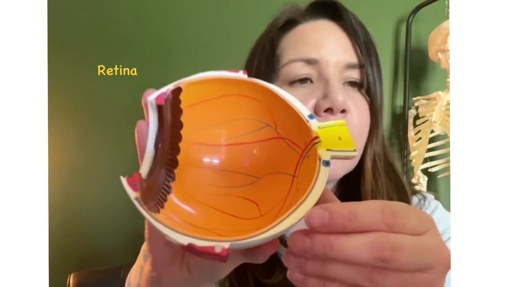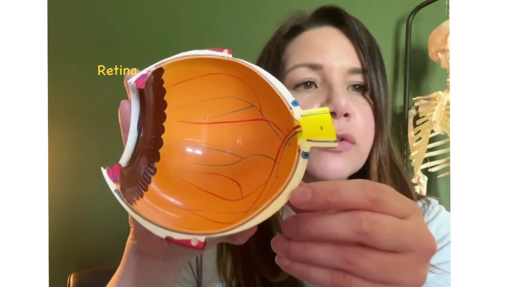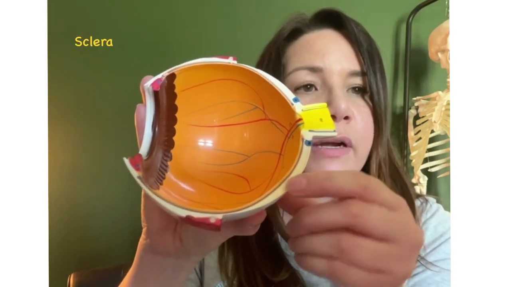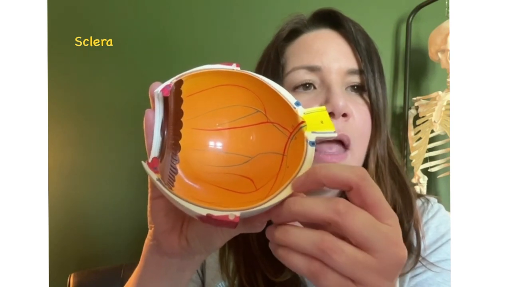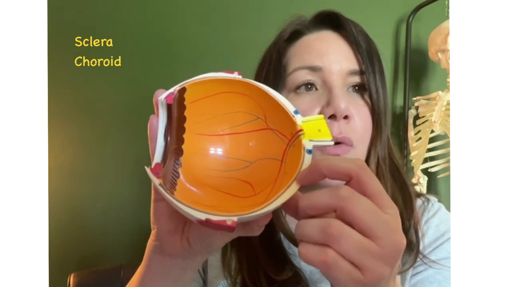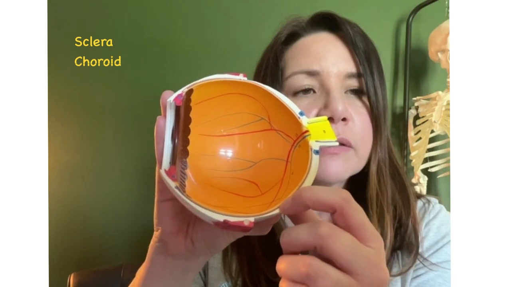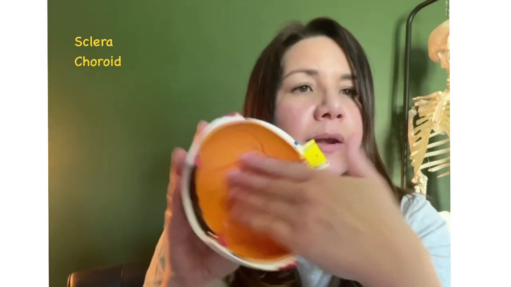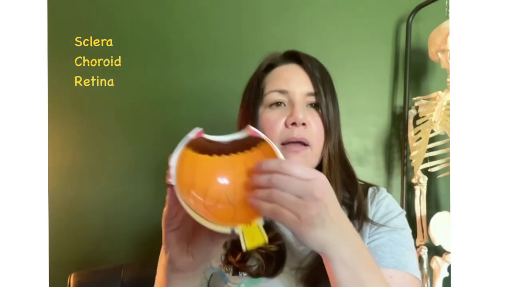So if we kind of look here at the layers of the eye, what you'll notice is that we have the sclera, right? The white part of the eye. The dark part here is called the choroid, right underneath the sclera. And then we have the retina that surrounds the back of the eye.